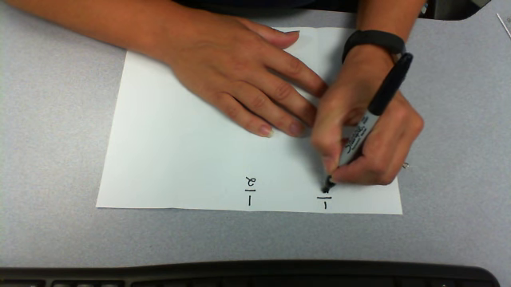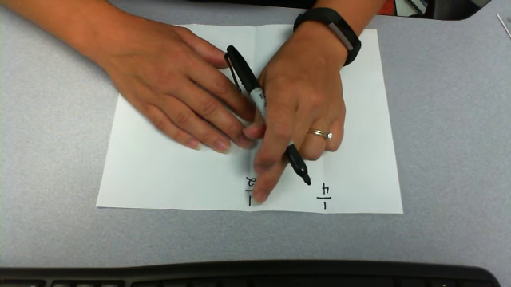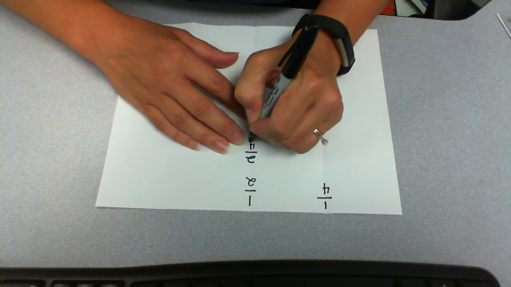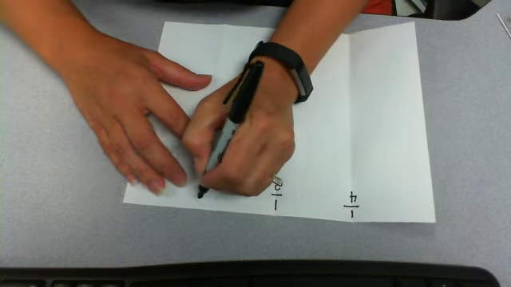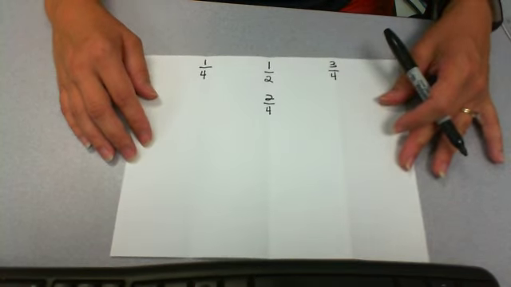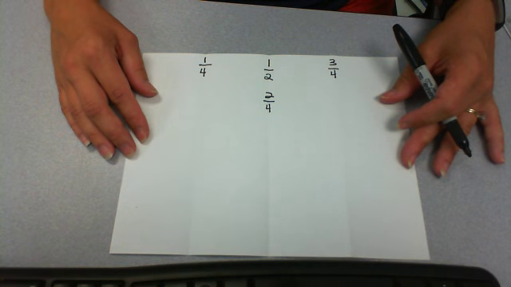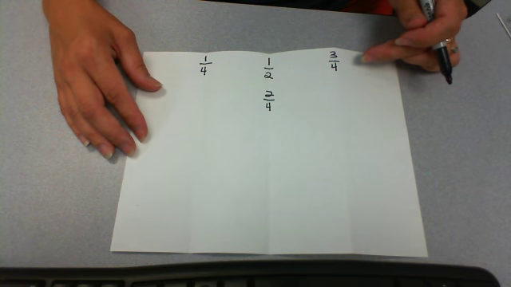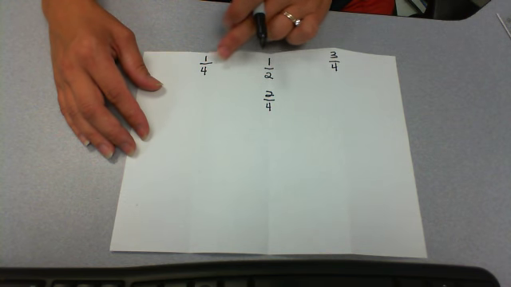1 out of 4 sections. And we are going to go ahead and put 2 out of 4 sections underneath our 1/2. And then 3 out of 4 sections. So make sure your paper looks like this. We have 4 sections and we numbered each line. 1, 2, 3 out of 4. Okay? Fold the paper again.